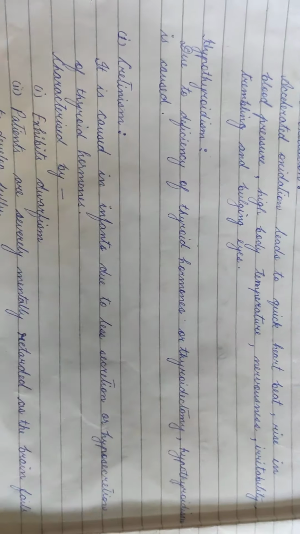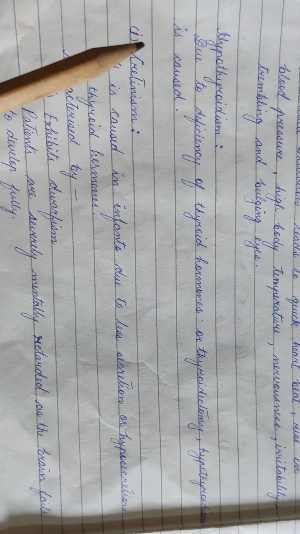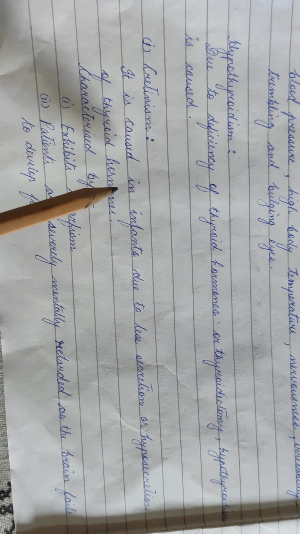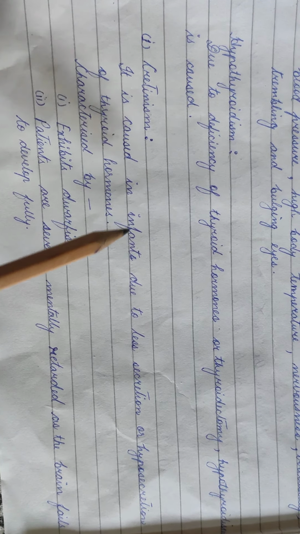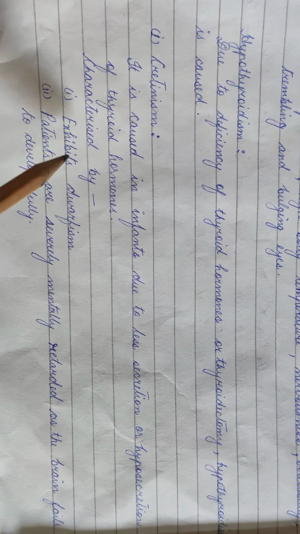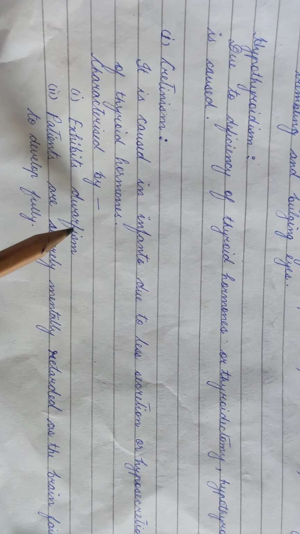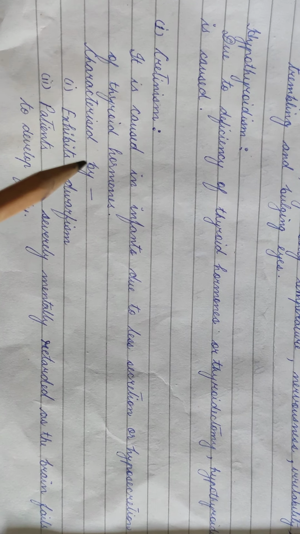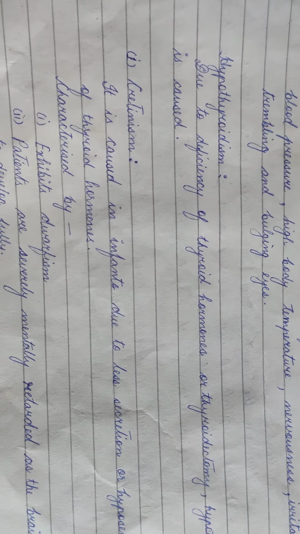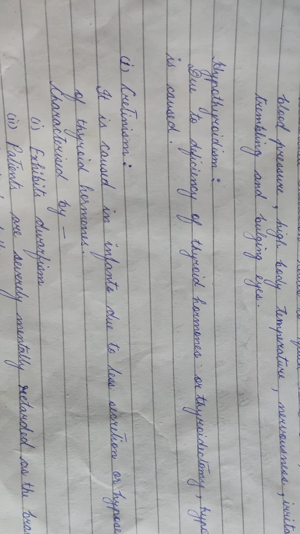Deficiency of thyroid hormone causes cretinism, myxedema, and simple goiter. When deficiency of thyroid hormone occurs in infants, it leads to dwarfism. The patients are mentally retarded. They possess dry skin, thick tongue, prolonged neonatal jaundice, lethargy, respiratory problems, and constipation. Although, this can be treated with early administration of thyroid hormone.